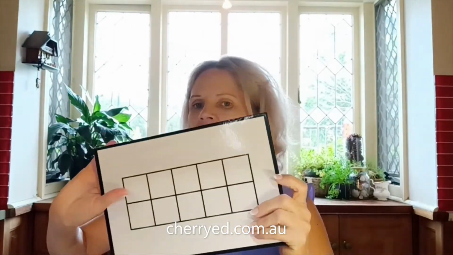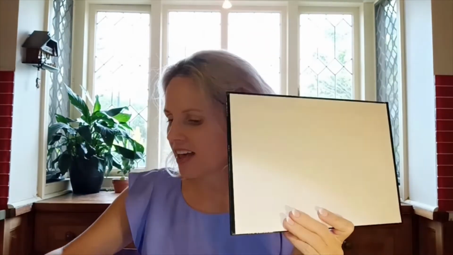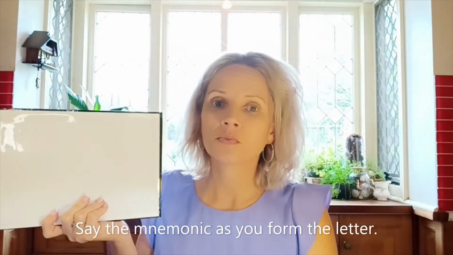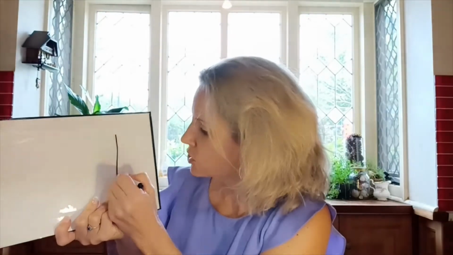So let's just grab that whiteboard. I won't use that side, I'll use this side and my marker. And when we get to this stage, what we're doing is we're going to demonstrate how to write the sound t, then demonstrate how to form the letter, saying the mnemonic as you go, t, t, t, top to toe, tip to tip. And then ask your child to have a go, and they can practice writing the sound t. And while they do it, remind them to say the mnemonic each time.